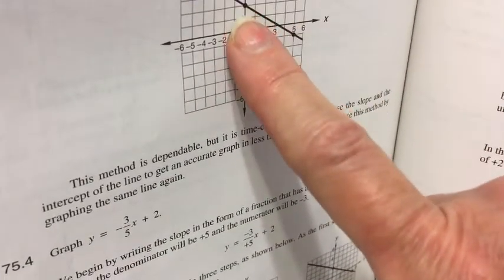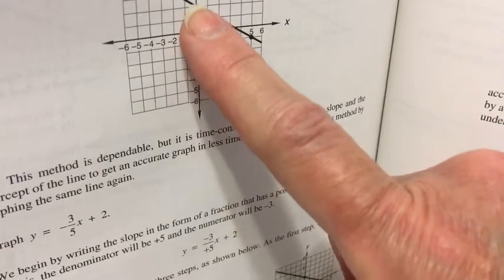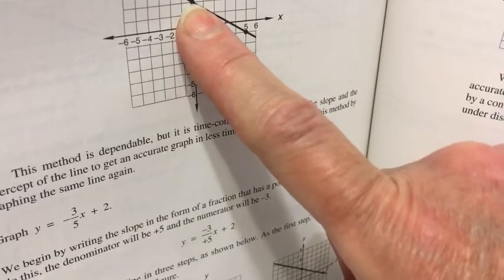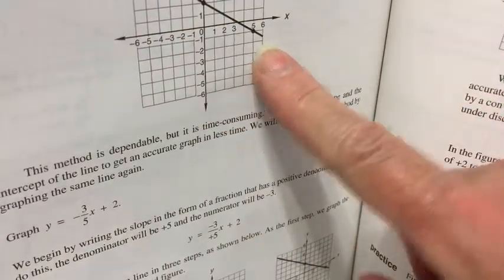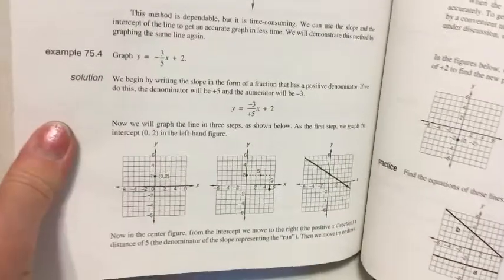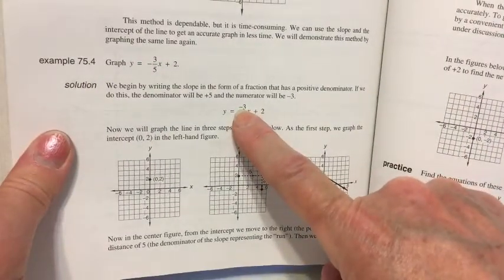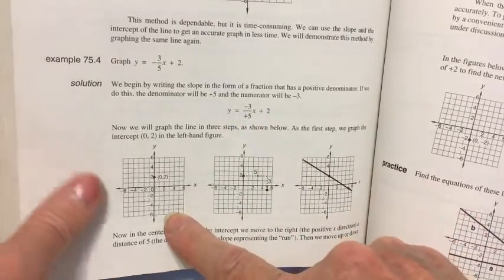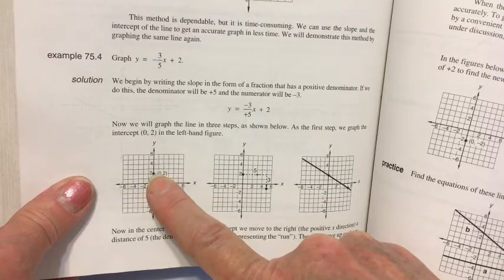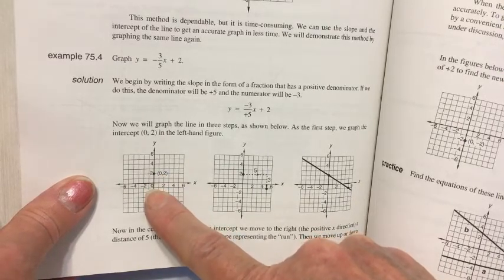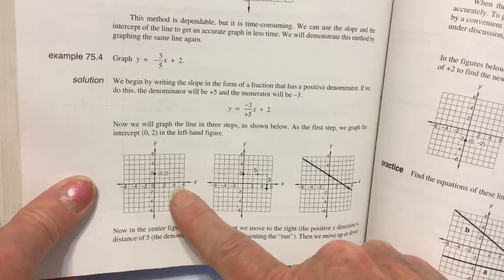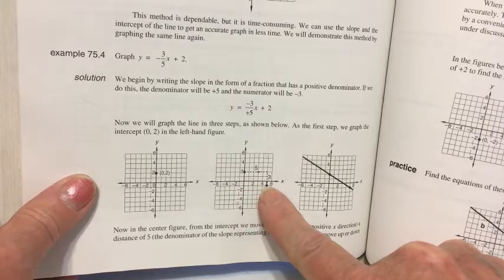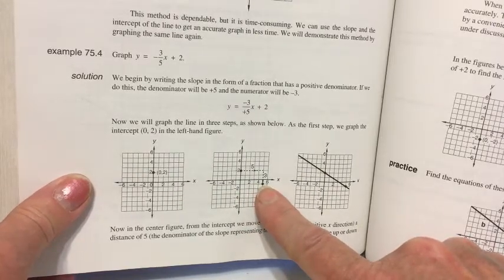Let me see if I can move it so you can see it. So right here we had 0, 2 was the y-intercept. So if we move in that direction, will we get this same line? Okay, so -3, down 3, right 5. So here's their graph. They plot the 0, 2, and then they go down 3, right 1, 2, 3, 4, 5. And when they do that, they get another point.